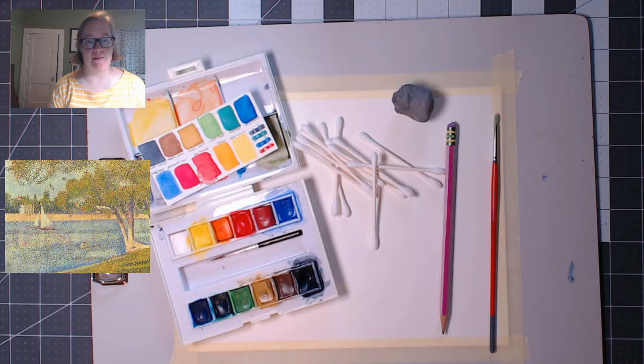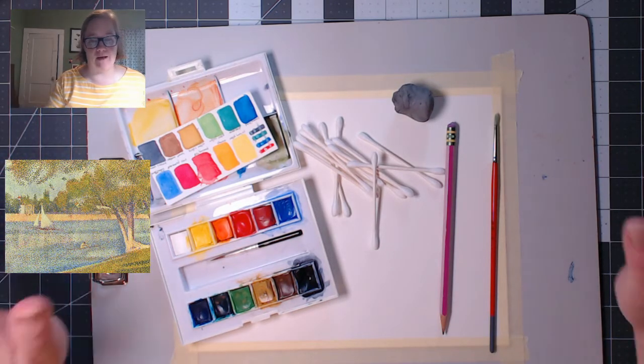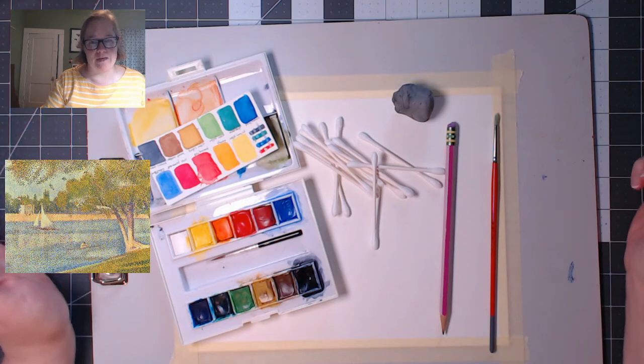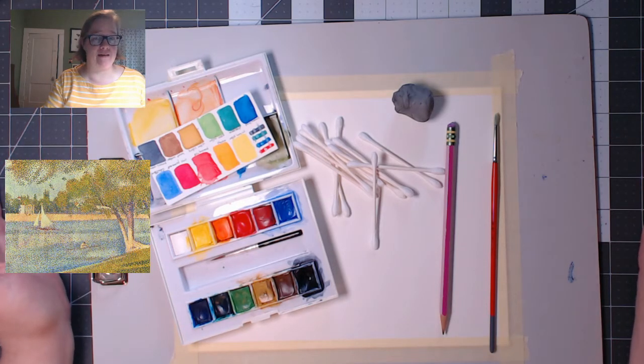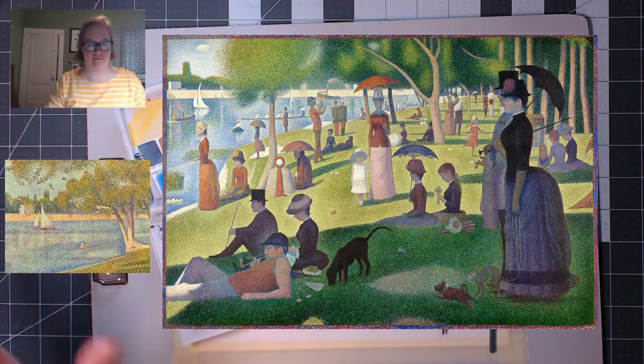This is a painting by George Seurat. If you came to an art club, this might look familiar. The name of the painting is Seine à la Grande Jatte. It means Sunday on La Grande Jatte, which is in France. It's also the setting of Seurat's most famous painting, which I think is called Sunday Afternoon on La Grande Jatte, which I will post right now.